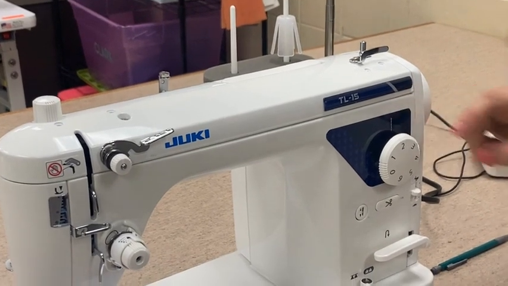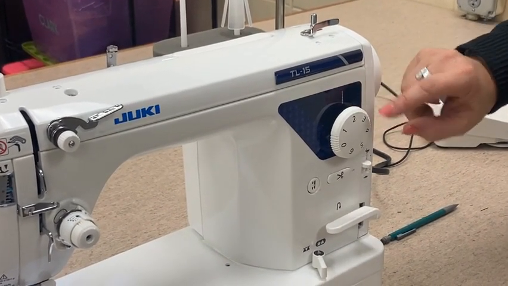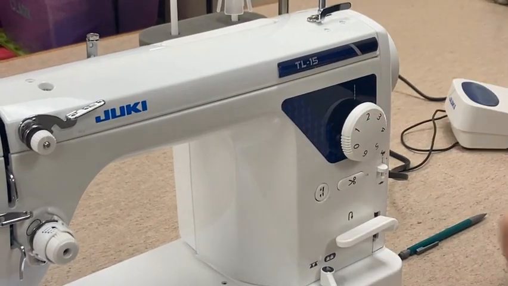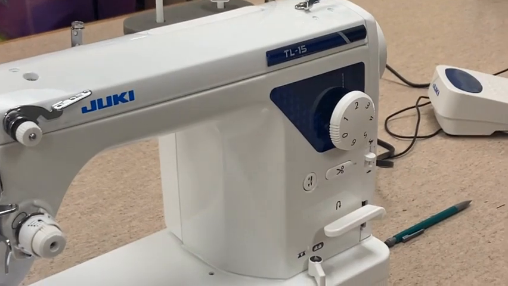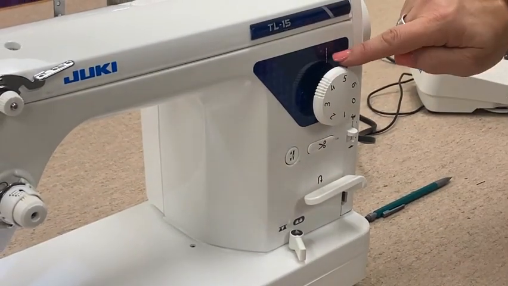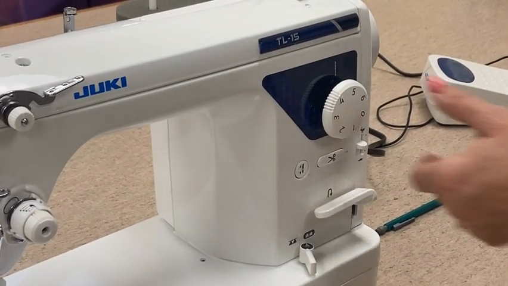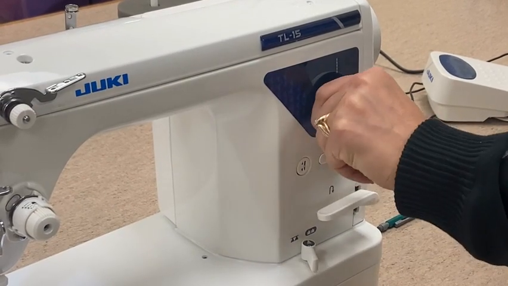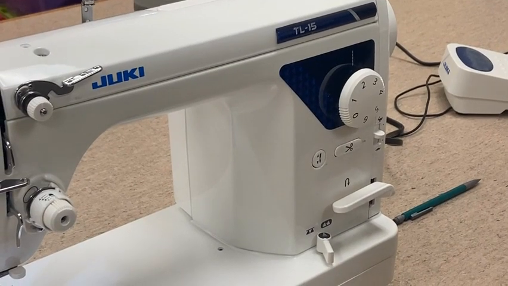Number 11 is going to be your stitch length dial. The amount of space between your stitches is going to be determined by this dial. 2 is where you're going to do the majority of your projects, but as you increase in number on the dial, the space between the stitches will grow in length. Once again, 2 is going to be where the majority of our projects indicate that you're going to sew.